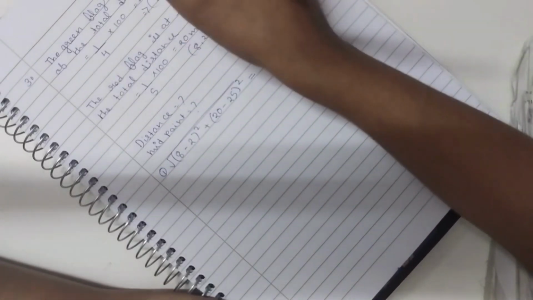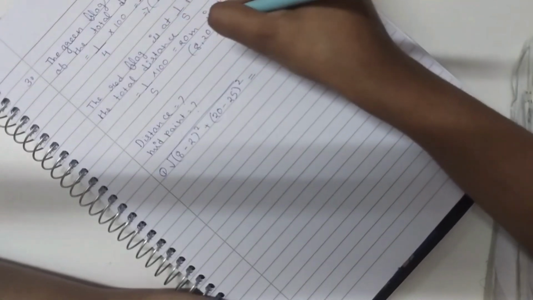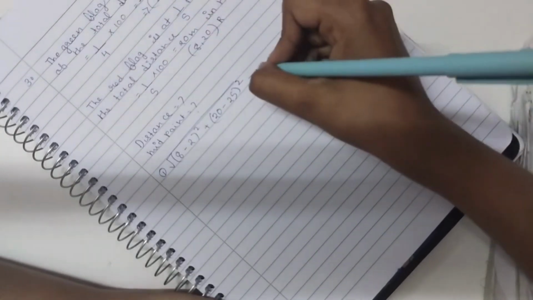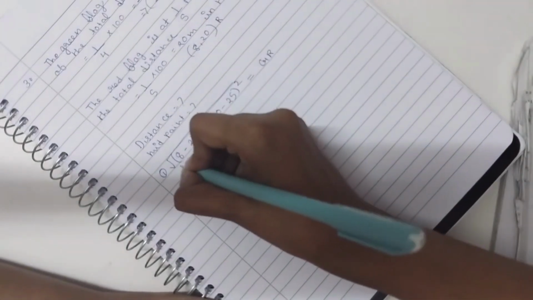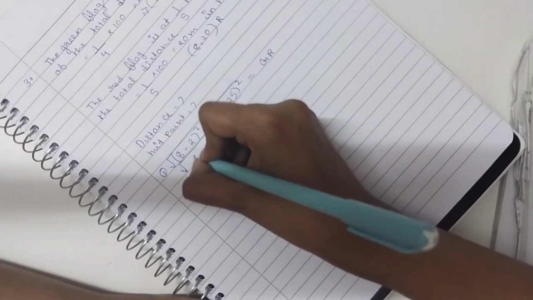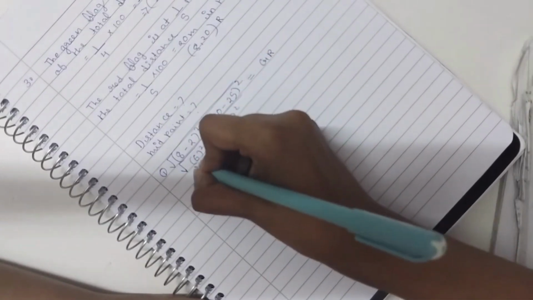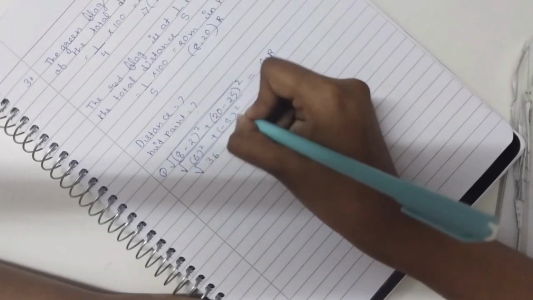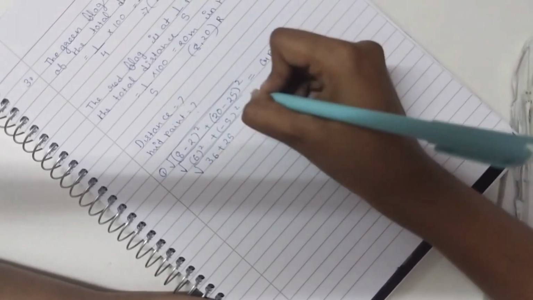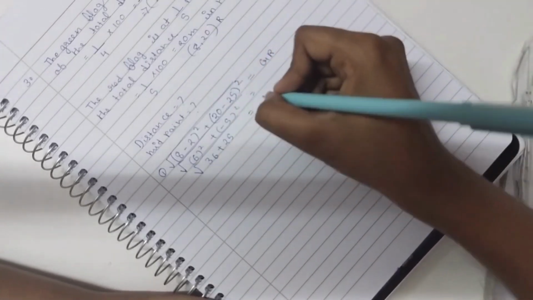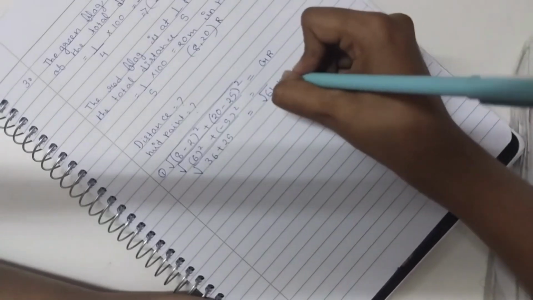Let's take the point where the green flag is placed as G and the point where the red flag is placed as R. So the distance between GR would be 8 minus 2 is 6 squared, and 20 minus 25 is negative 5 squared, and 6 squared is 36, and negative 5 squared is 25. So 36 plus 25 will give us root 61 meters, which is the distance between the 2 points.